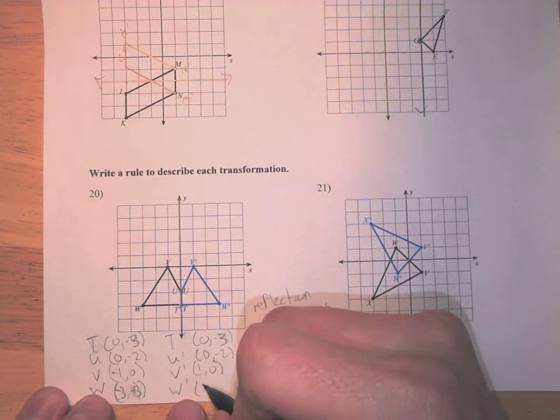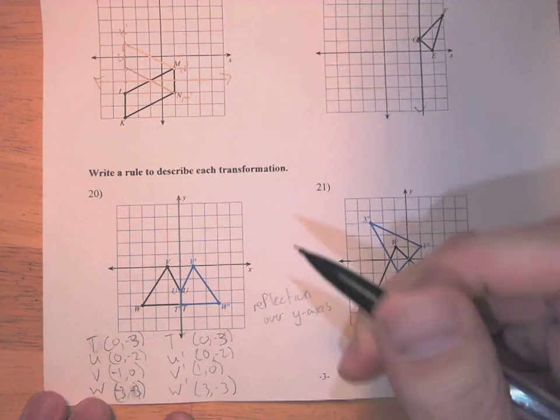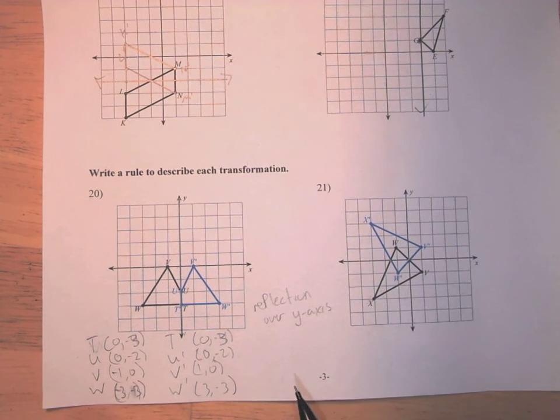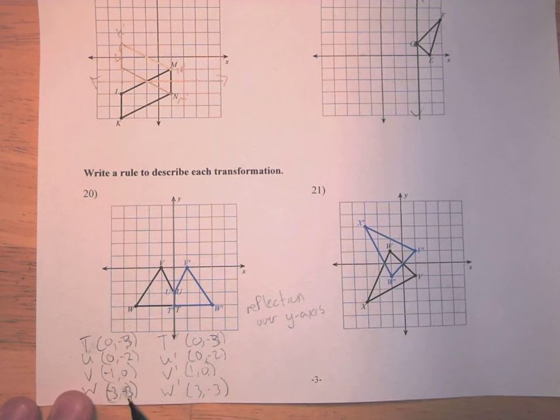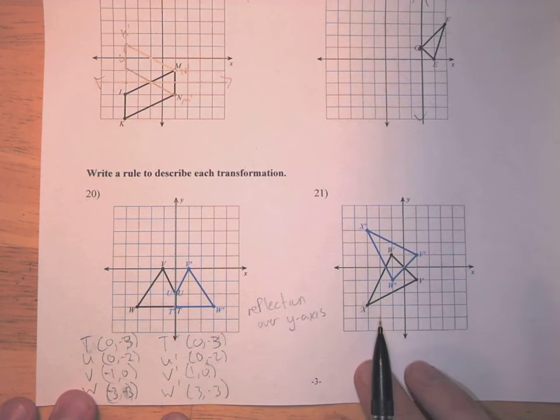W prime is at 3, -3. Okay, let's start by looking at the y values. -3, -3. Okay, that's the same. -2, -2. Okay, that's the same. 0, 0. Okay, that's the same. -3, -3. Okay, that's the same. So the y-coordinate hasn't changed at all. Nothing's happened with the y-coordinate. Okay, let's look at the x.